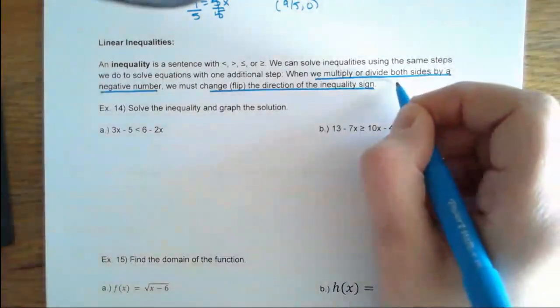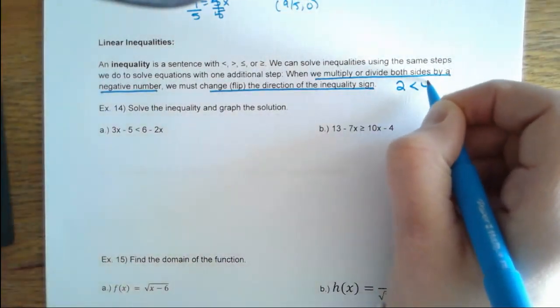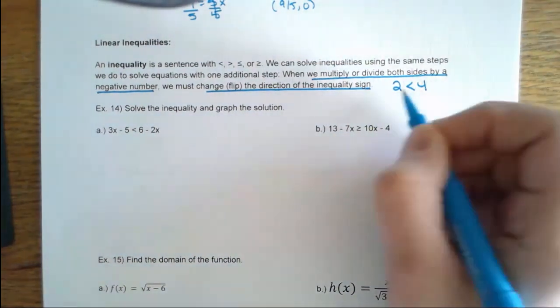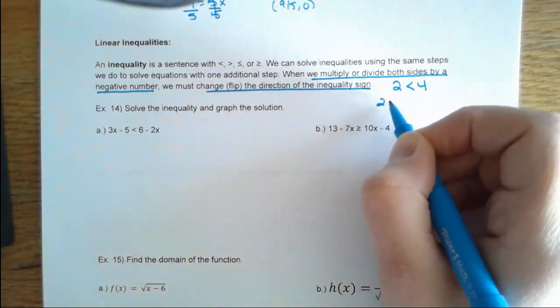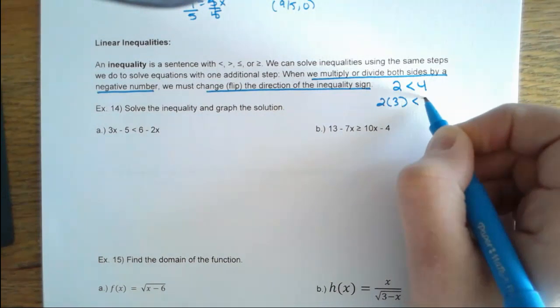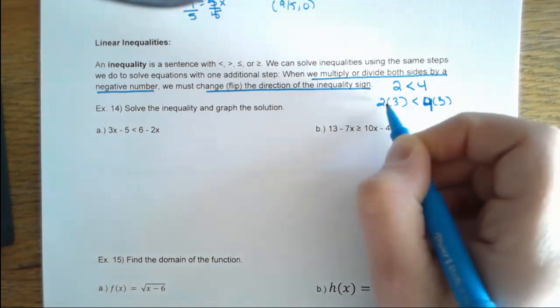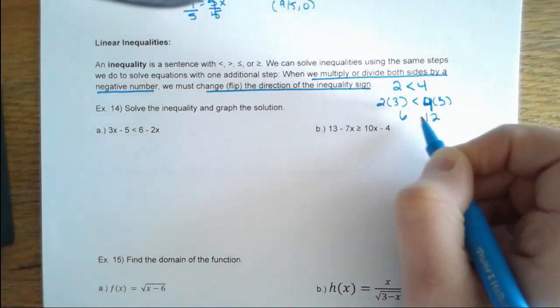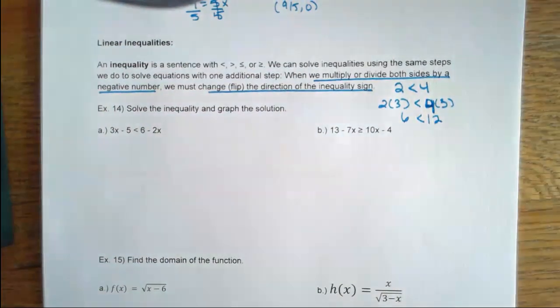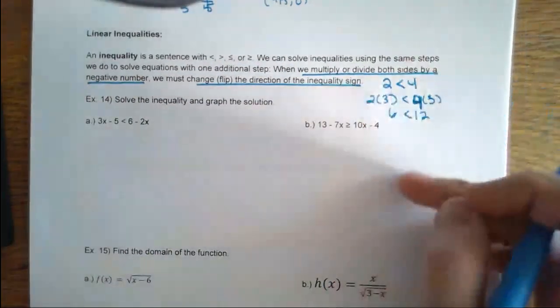So for instance, I think everybody could agree that 2 is less than 4, right? And if I multiply by a positive, maybe 3, oops, should be a 4 times 3. 2 times 3 is 6. 4 times 3 is 12. Well, 6 is still less than 12, right? Nothing happened. It still makes sense.